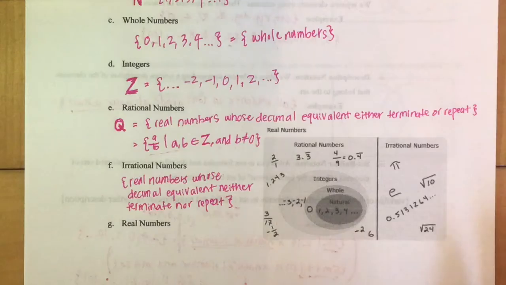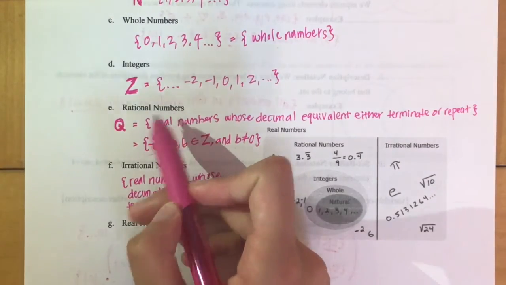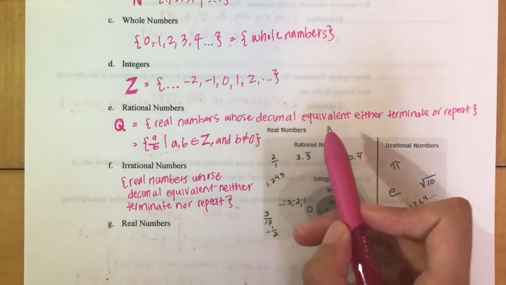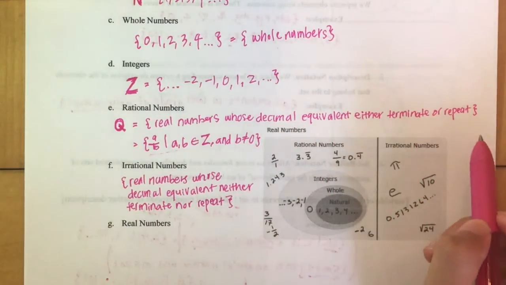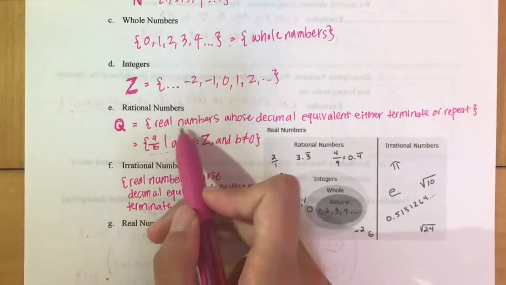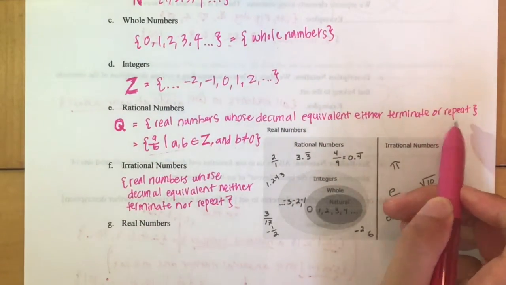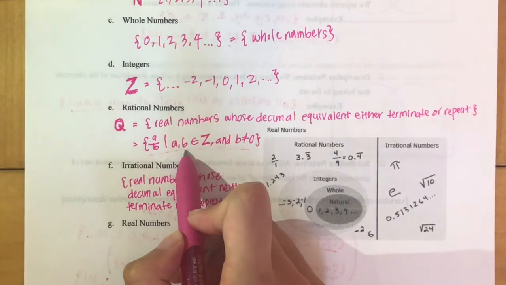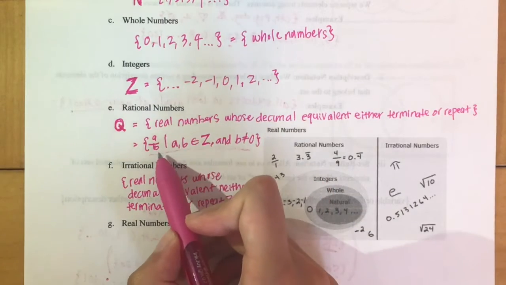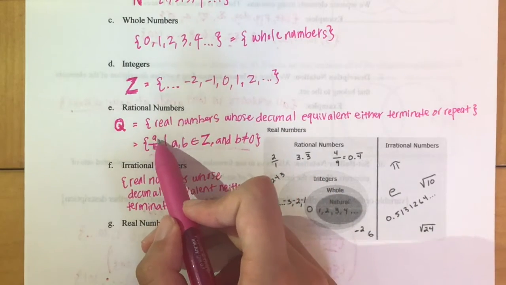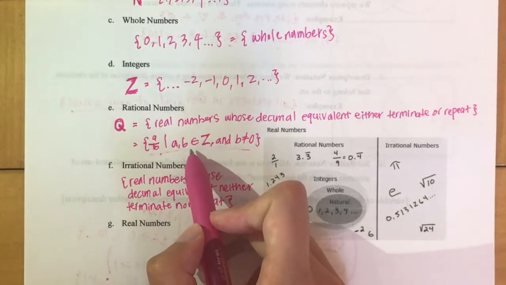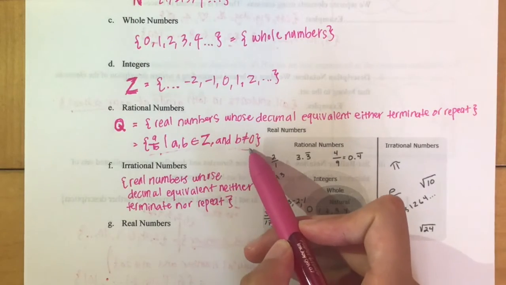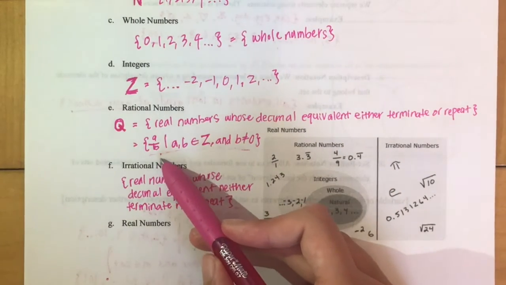So that's integers. Rational numbers are denoted in the capital darkened Q, and they're just real numbers whose decimal equivalent either terminates or repeats. So this is a description notation, as you can see, and it can also be described in set builder notation form. So we have a fraction where the denominator and the numerator both belong to the integers, and also b is not equal to 0, because if it were, then the fraction would be undefined.